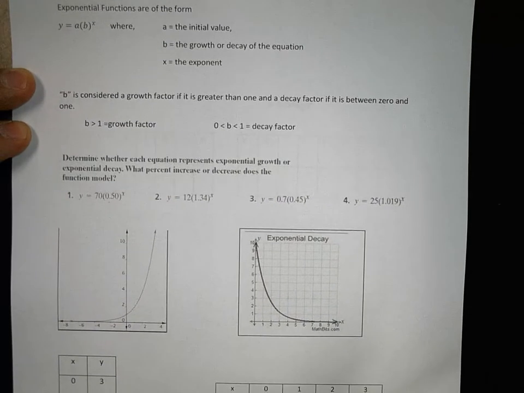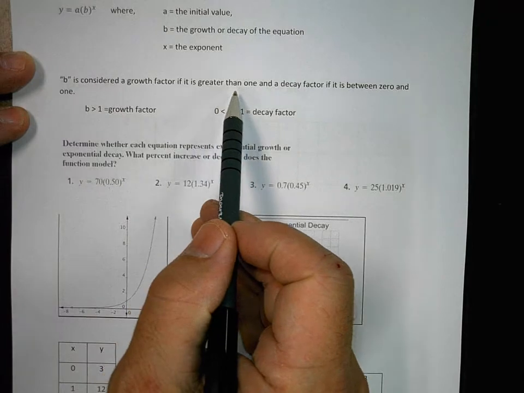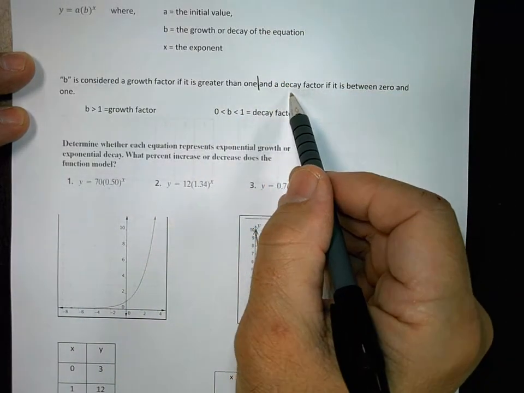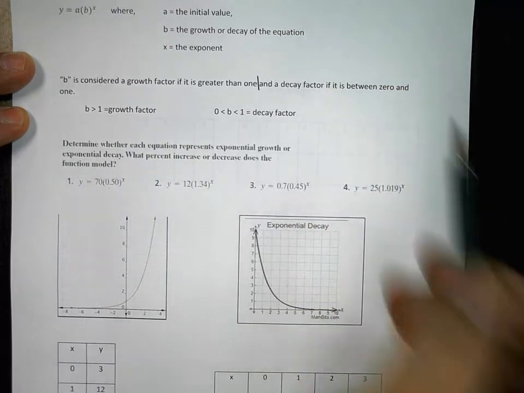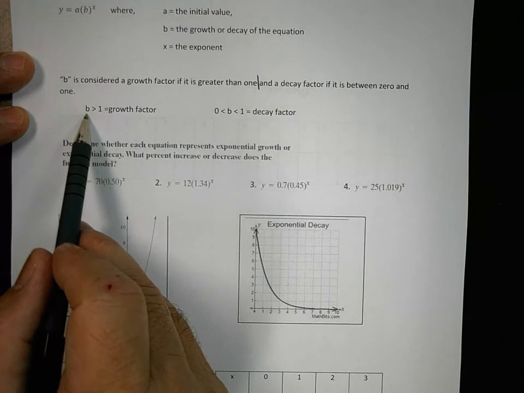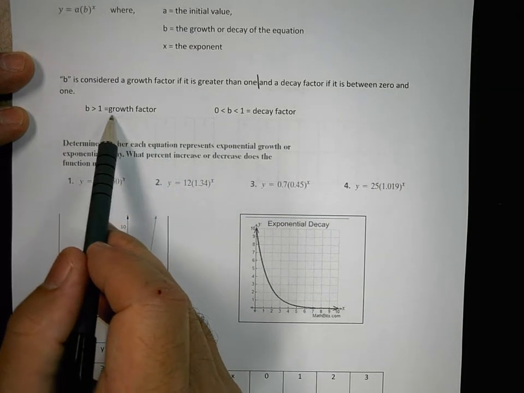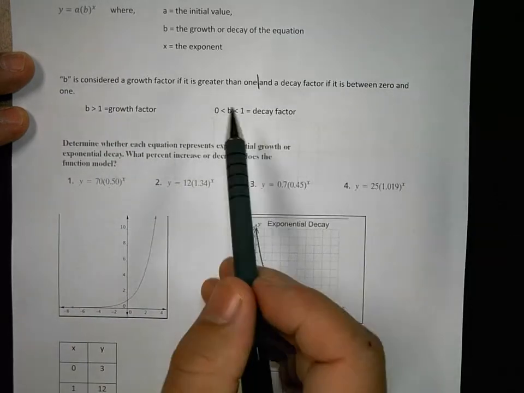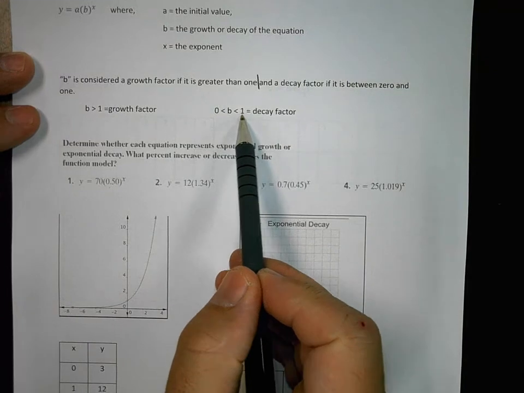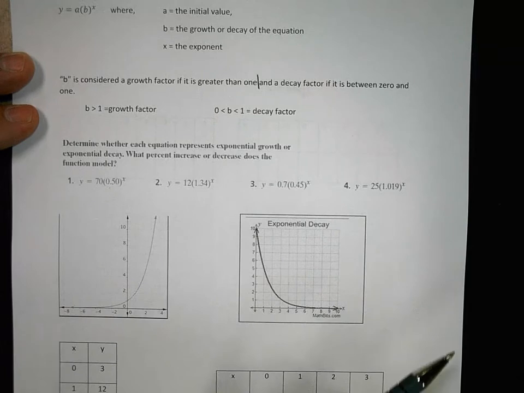All right, so let's talk about b for a second. b is considered a growth factor if it is greater than 1. And b is considered a decay factor if it is between 0 and 1. So down here is a little better way of explaining it. If our b is greater than 1, we know that this function is a growth function and b is a growth factor. If b is between 0 and 1, meaning greater than 0 but less than 1, then it is a decay factor, and this function will decrease over time.